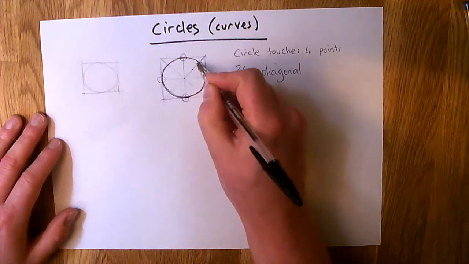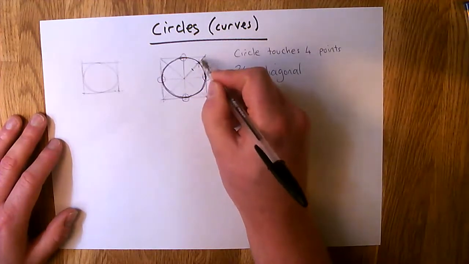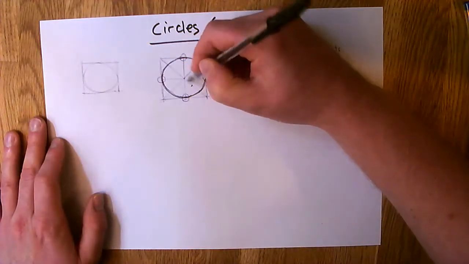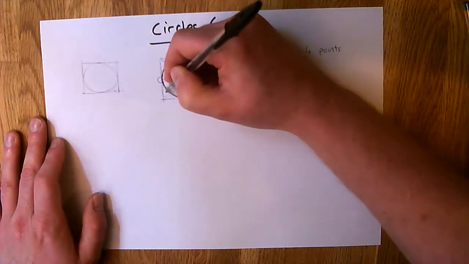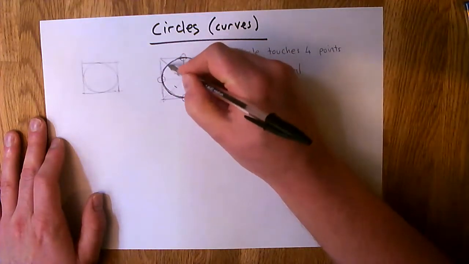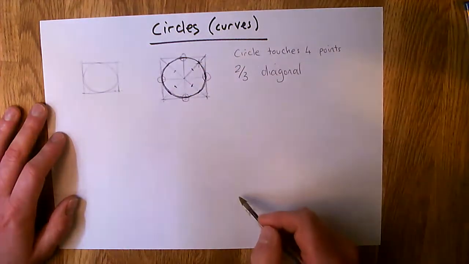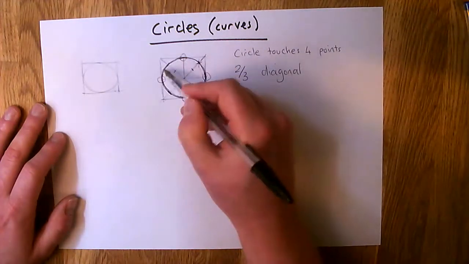So 2/3 of the way towards the edge of the square is where the circle crosses. So imagine that diagonal divided in 3, and it crosses roughly 2/3 of the way up. It's not exactly 2/3, but it's good enough for us. That's how you build a circle.